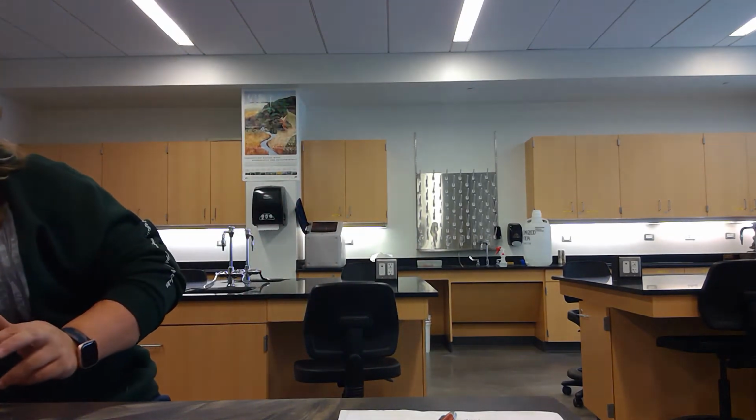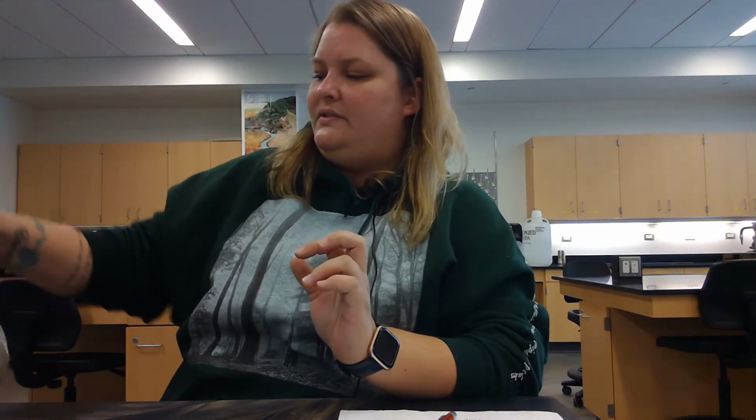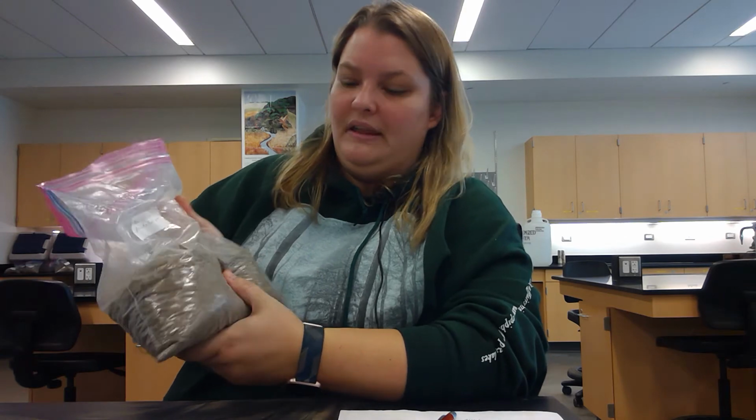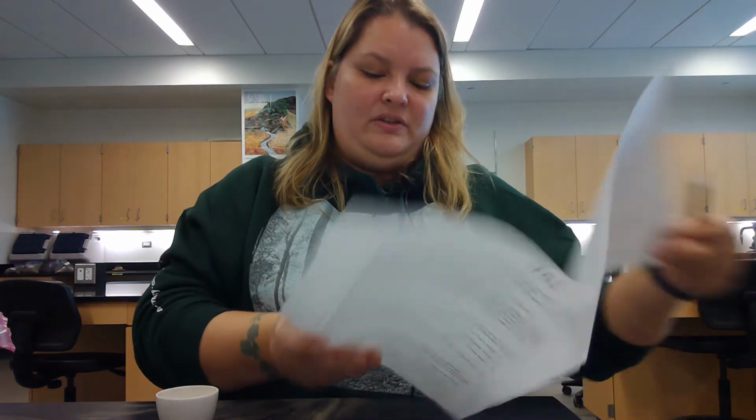And we're going to move on to the fine textured soil. So this happens to be Brookston loam that has a little bit more clay and silt in it. So we're going to do the same thing. We're using the same crucible. So I'm going to fill it until it is level.